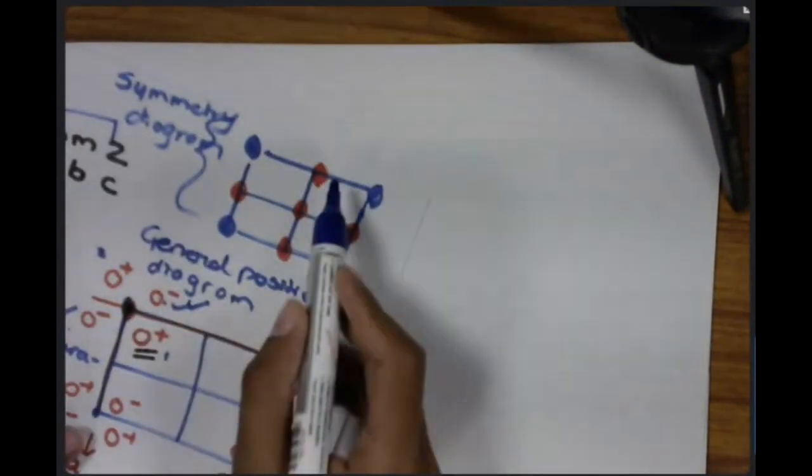For that, we need to take the reference of this particular diagram, the general position diagram. So let me draw it over here.